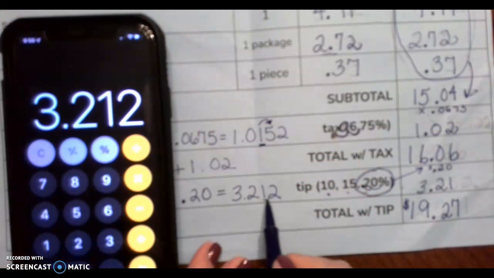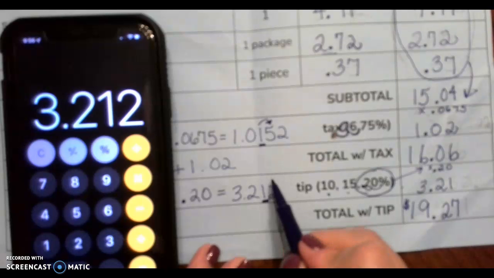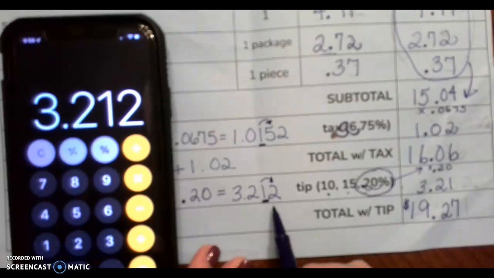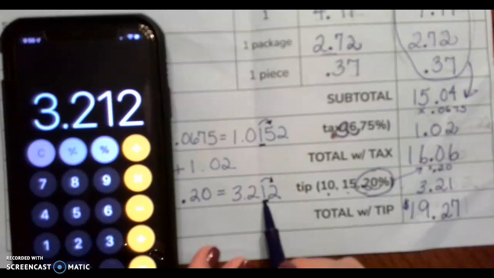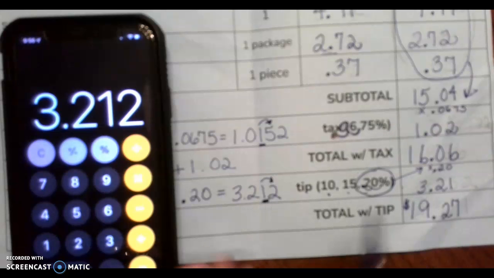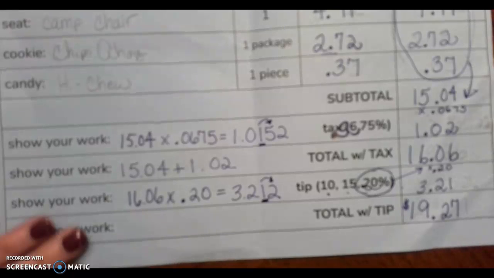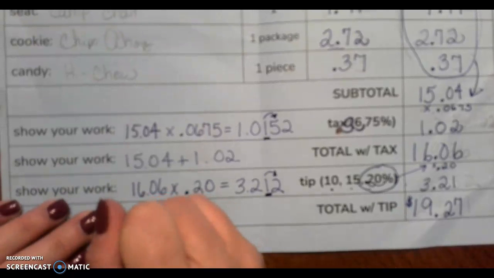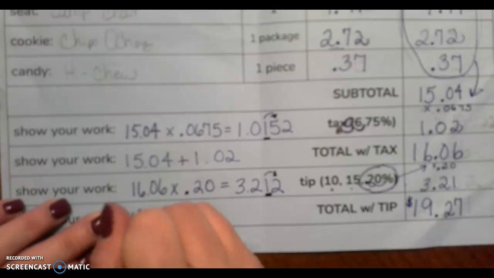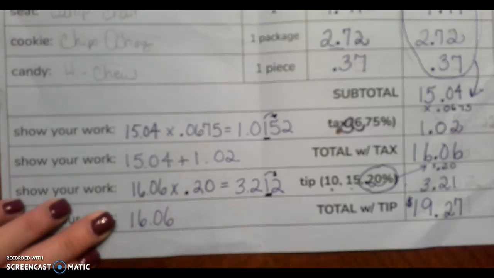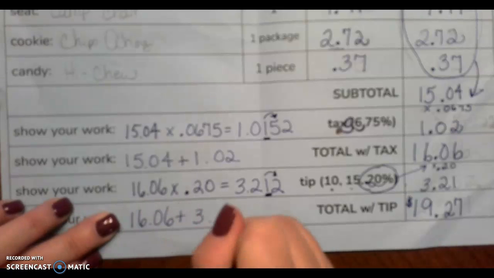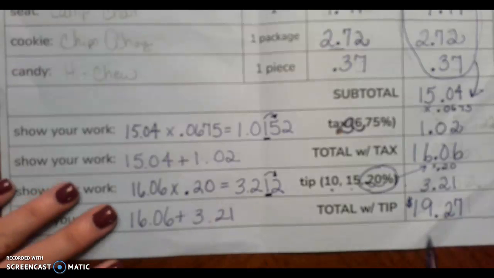Again, I want to round it to the nearest cent. I'm going to look at the number that comes after it. Since it's less than 5, I'm going to leave this as it is. So my tip is 3.21. And then I'm going to take that tip amount and I have to add it to what I had. 16.06 plus 3.21. And that gave me my total of $19.27.